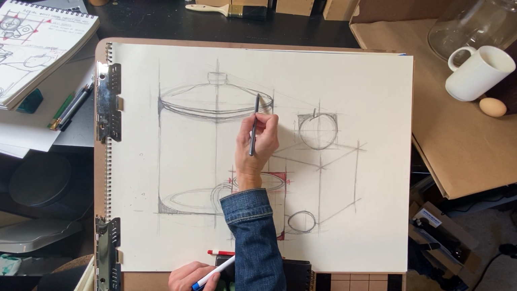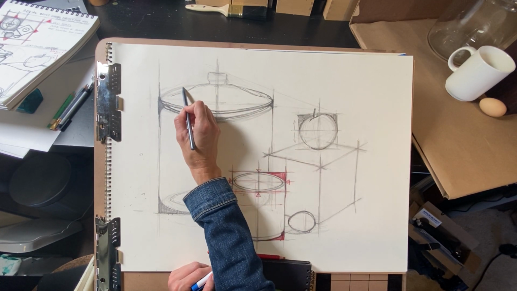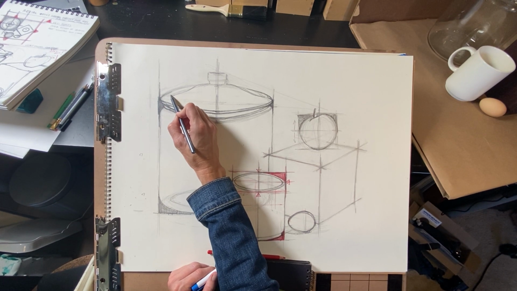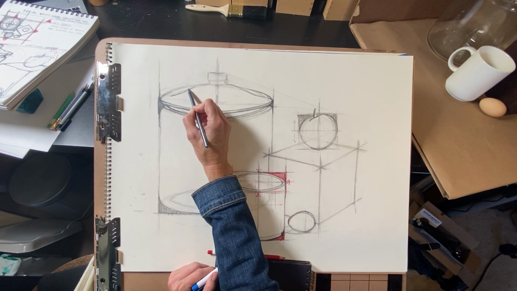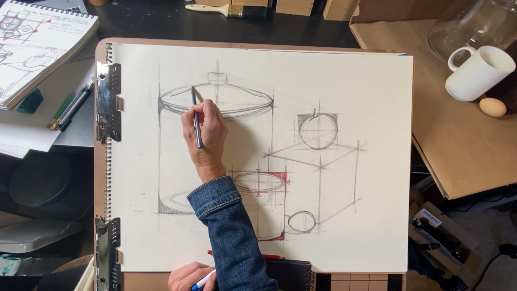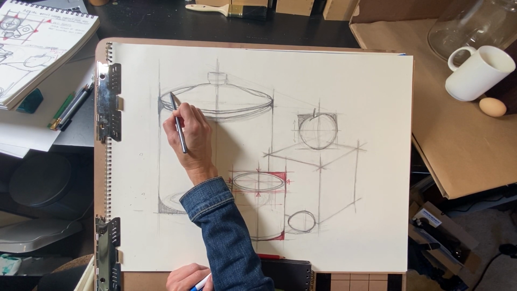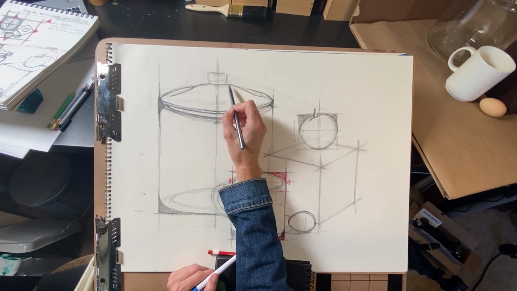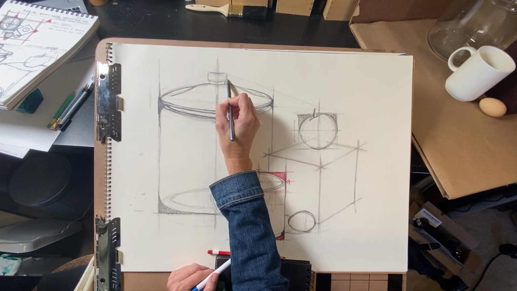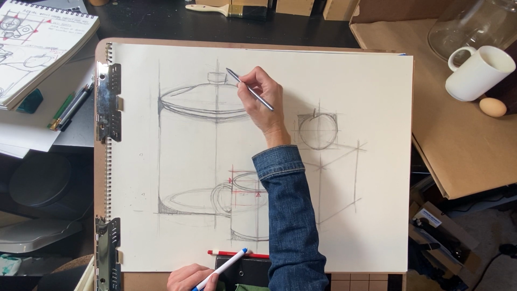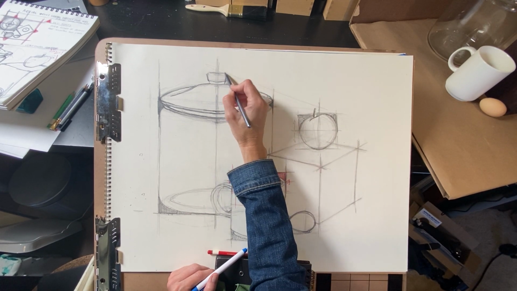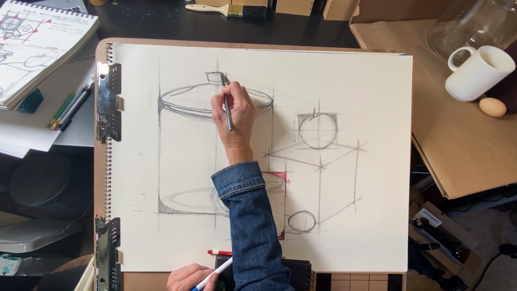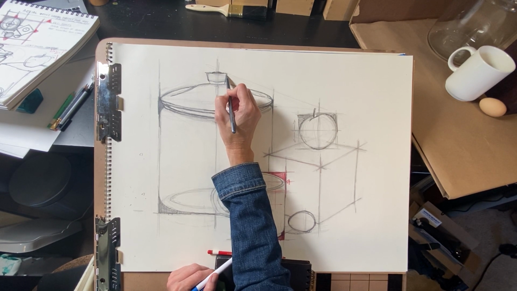And then I'm going to establish that this comes around to about there, but we also have a rise in the lid. So we have an overlap that I think is really important to note. Matching angle to angle, side to side, and then there's a little rise in the top of the handle here.